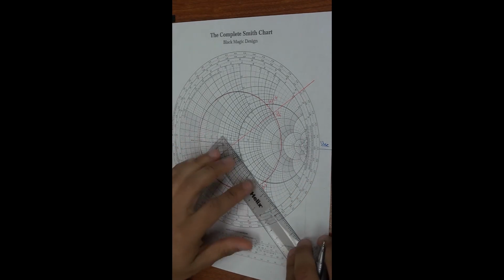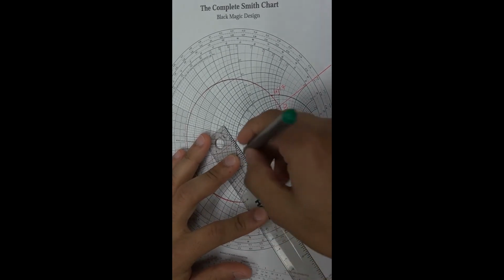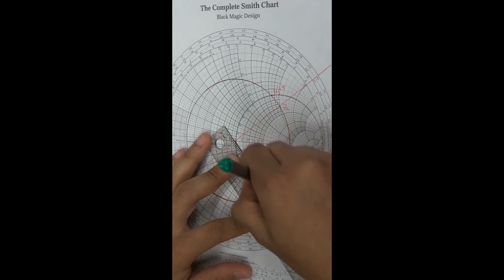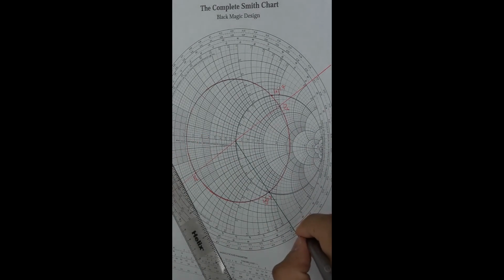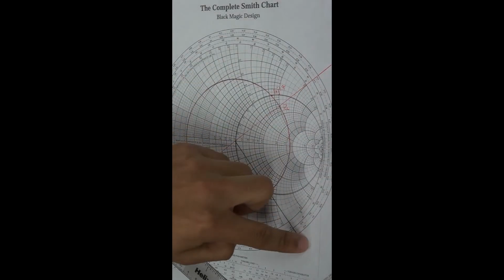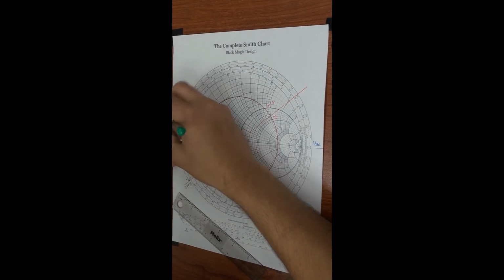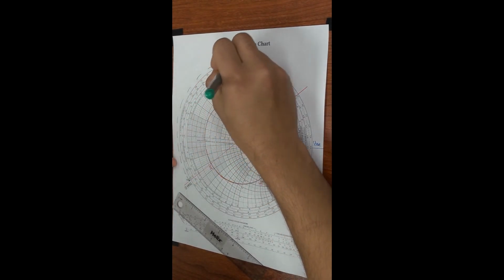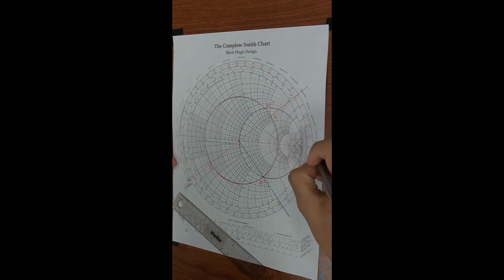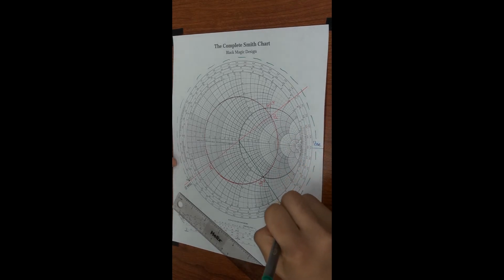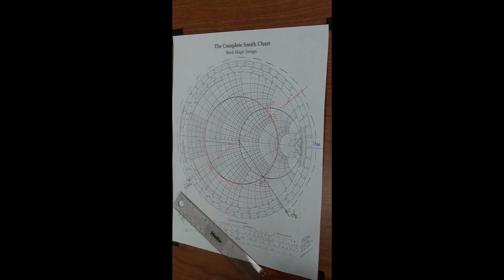For that purpose, we will follow the same procedure. We will draw a line from the center of our Smith chart, passing through this intersection point, until the outside. This will represent the distance that we need to walk from our load to get our impedance, our admittance match. So it will be this distance. This will represent the distance that we need to walk for the second solution.